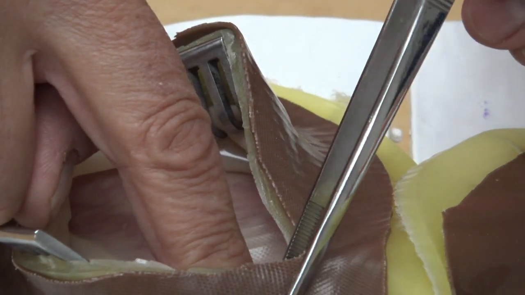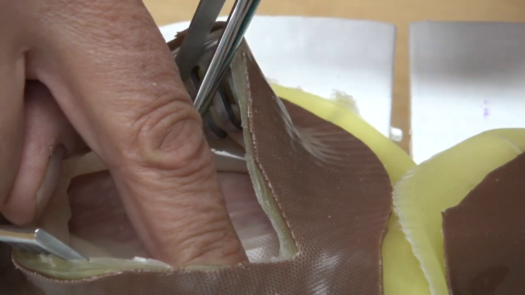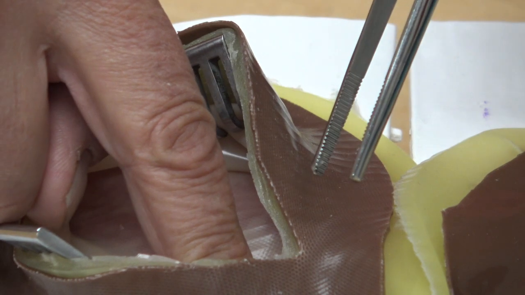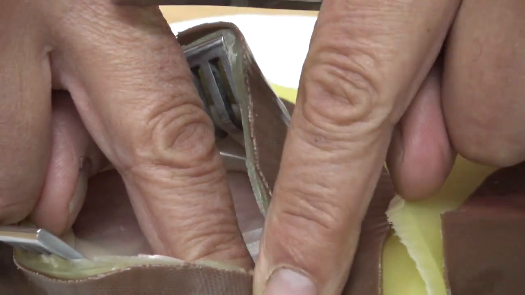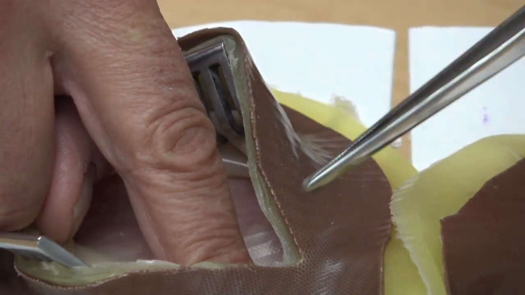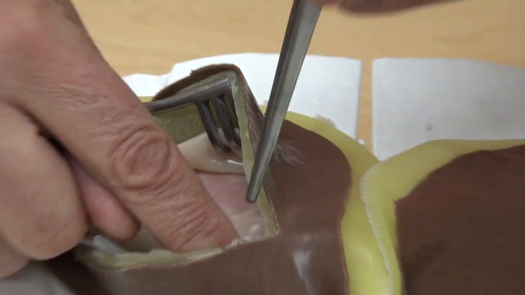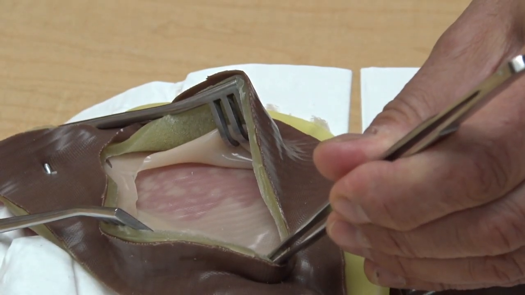If it's a direct inguinal hernia or a small indirect inguinal hernia, oftentimes that ring is not palpable, and you can feel it by feeling where the pubic tubercle is and going just lateral. So I can feel the ring here.